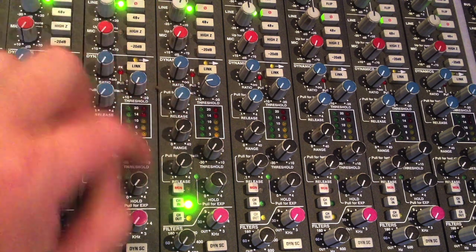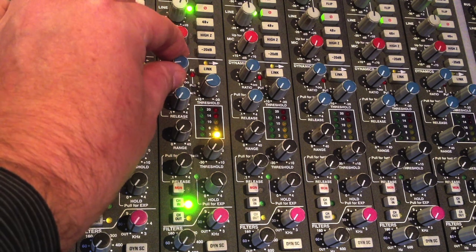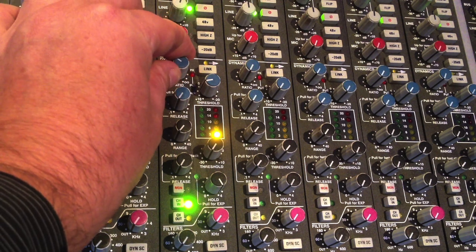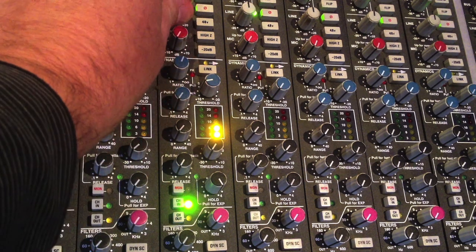And the fast attack, slow attack setting has an even more interesting result. So again, we get these chirps.